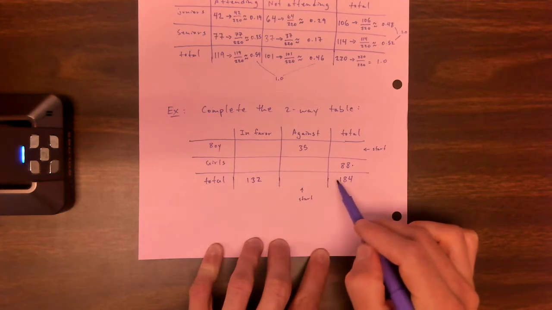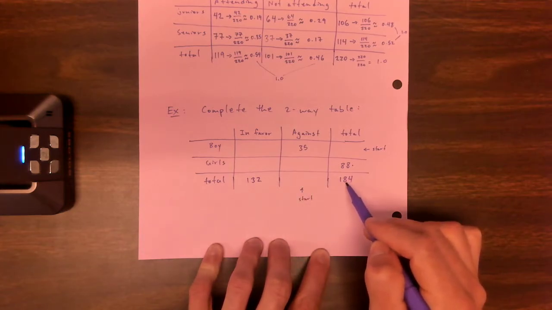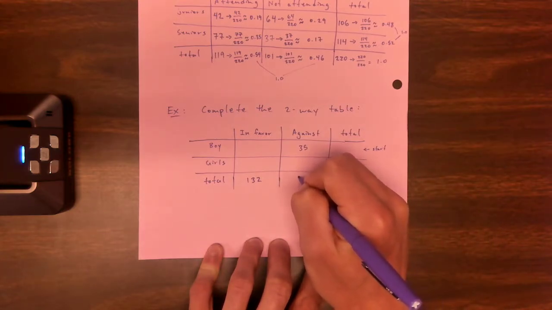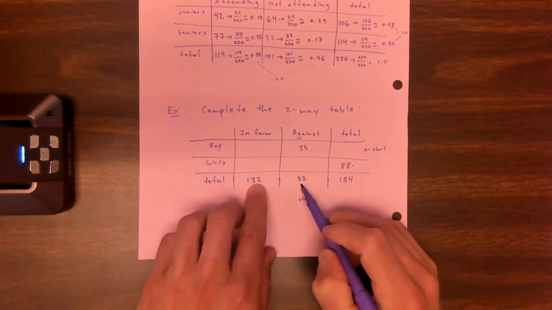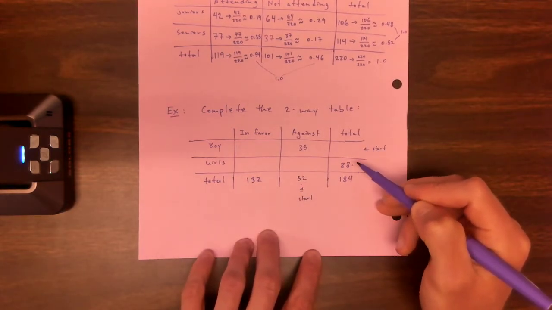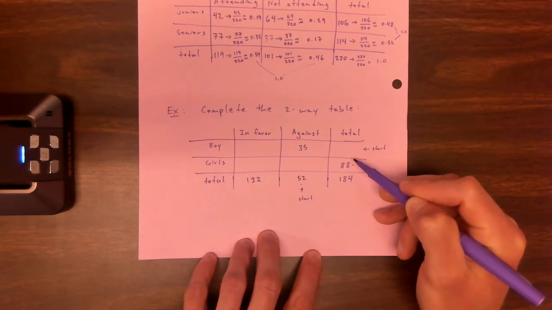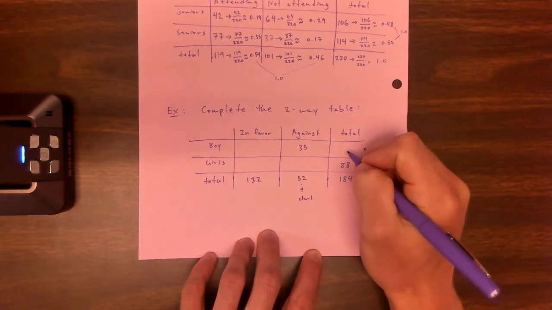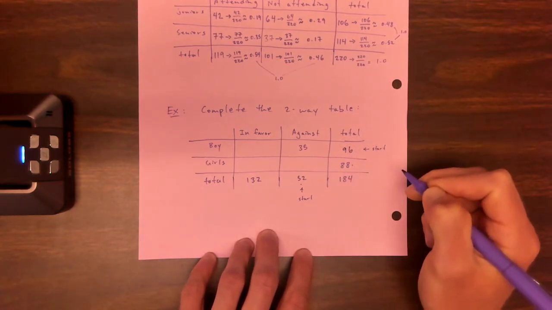Well, just subtract these two. 184 minus 132, here we have 52, okay? Because these should add up to this, and these two should add up to this. So 88 girls, how many boys? We'll subtract these, and then we have 96 boys, okay?